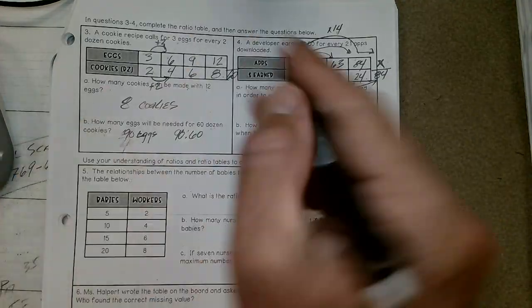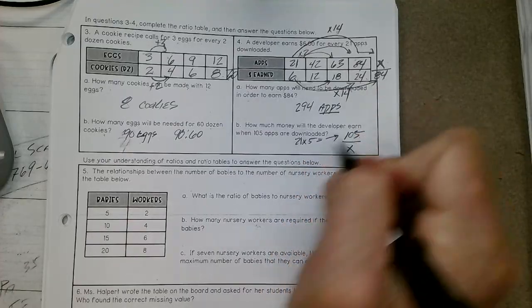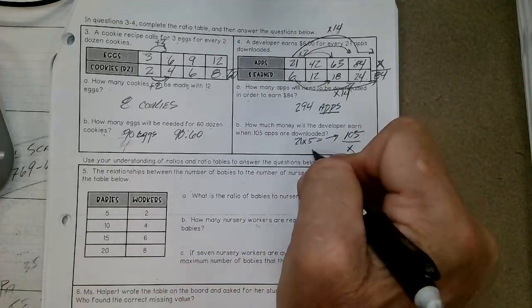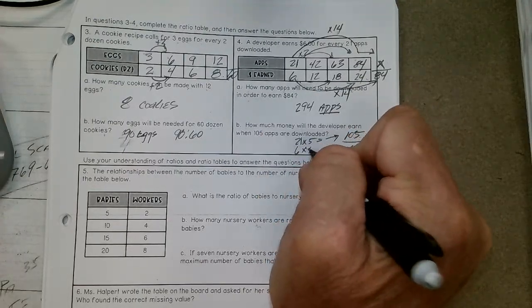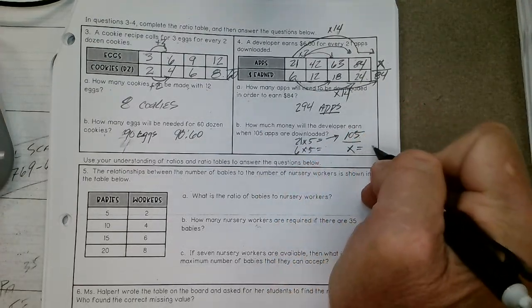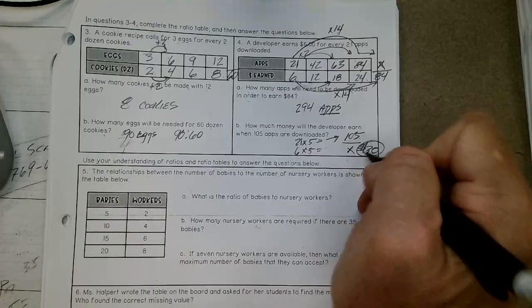So that tells me that 21 times 5 is 105. To scale this up proportionally, I would take 6 times 5 and I would get the value of X, which would be 30. So he's going to need $30.